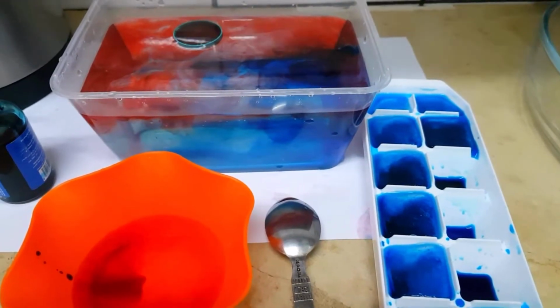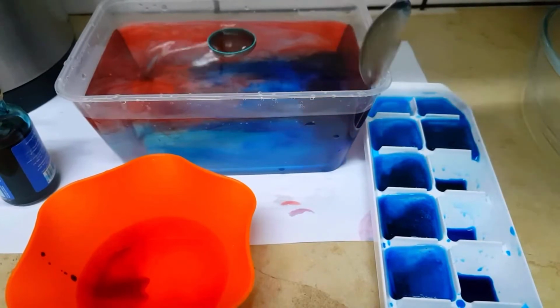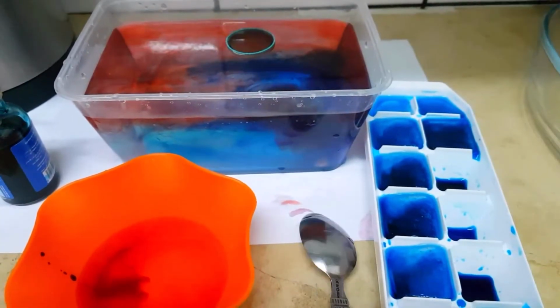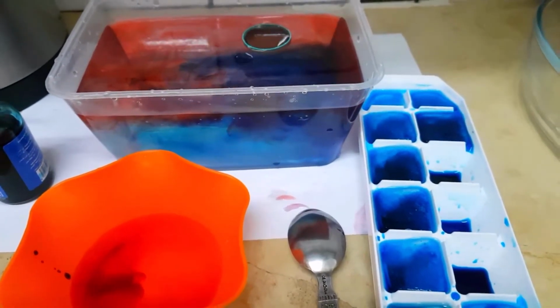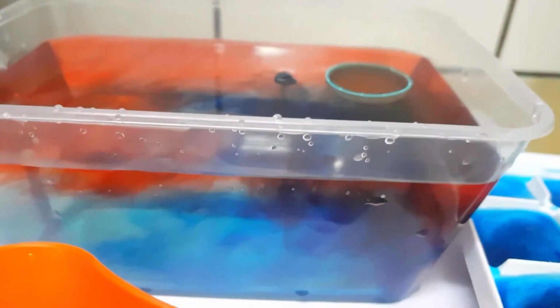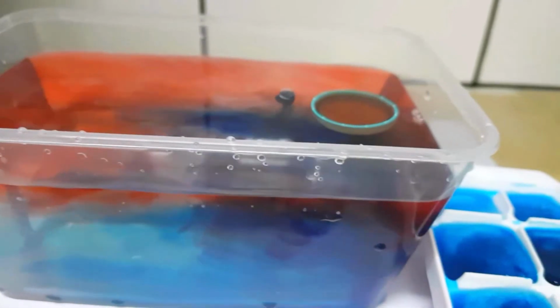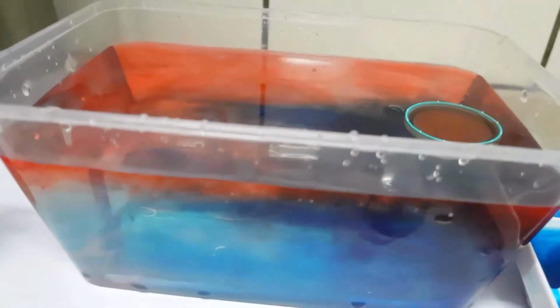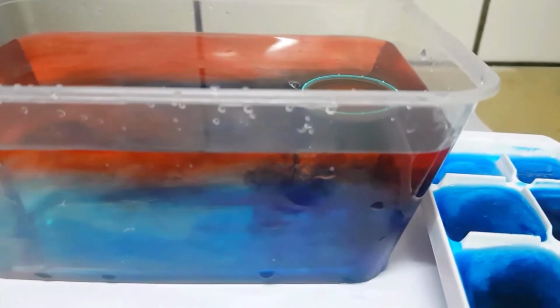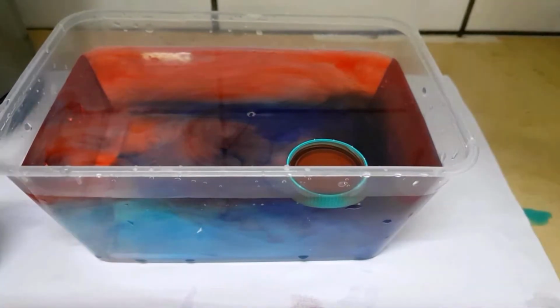Now we have 2 layers. If we look closer, we have the red water layer that is hot, and the blue water layer that is cold, because the colder one sinks and the warmer one floats. Excellent. Now what will happen if we put all of the ice cubes in the water? Look over.